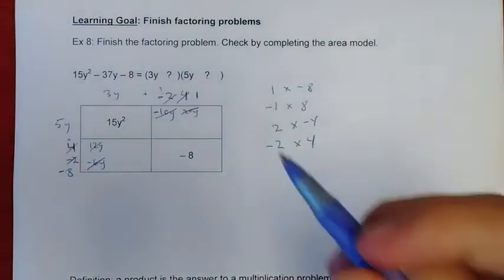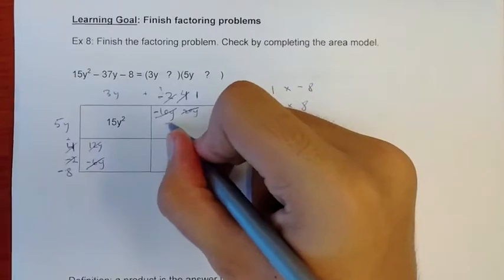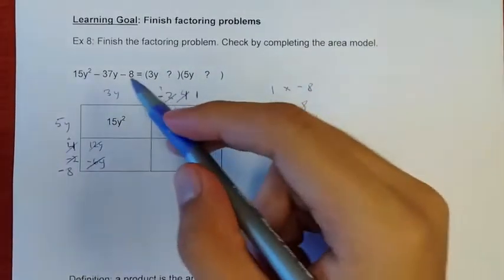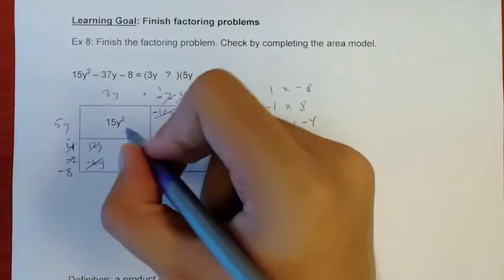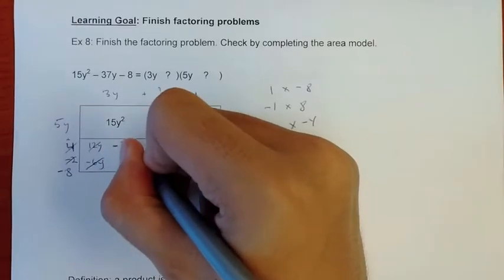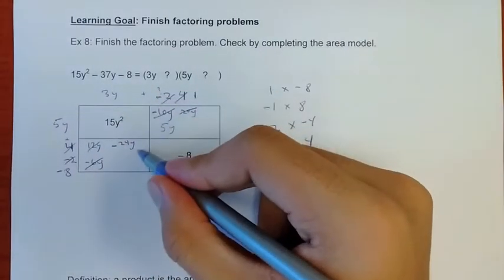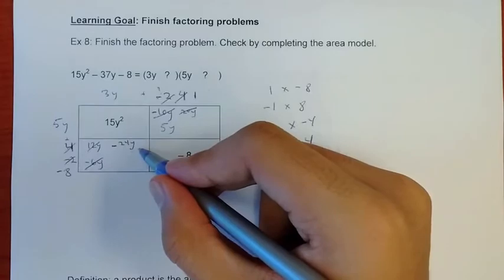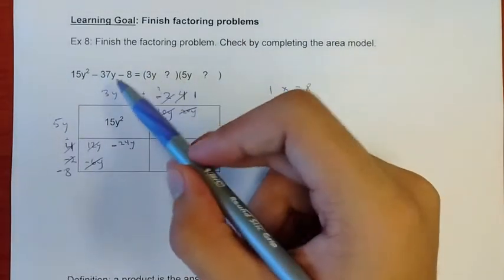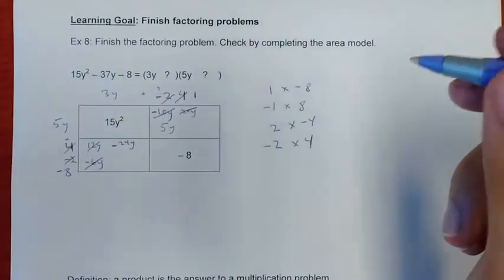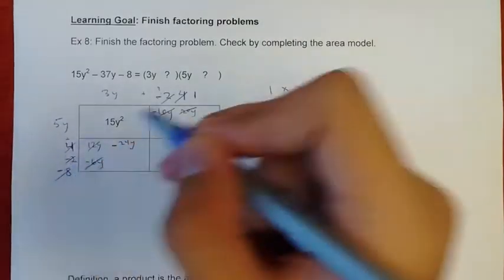And let's try again. So 5y times 1 gives us 5y, and 3y times negative 8 gives us negative 24y. And 5y plus negative 24y gives us negative 19y, which is not negative 37, but we're getting a little closer, I think. So we cross these off.